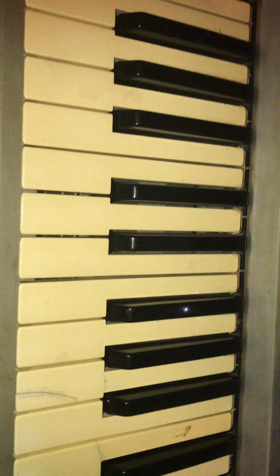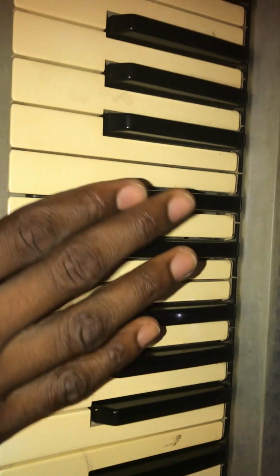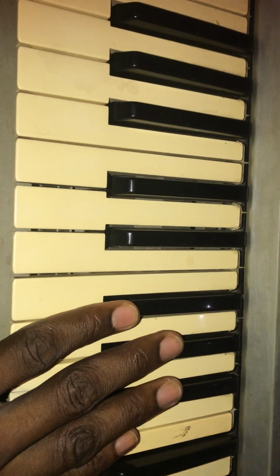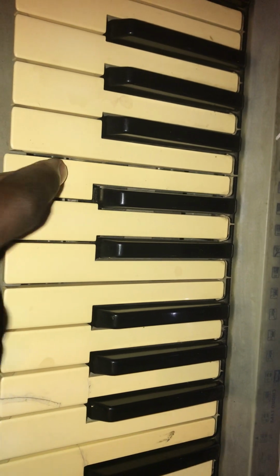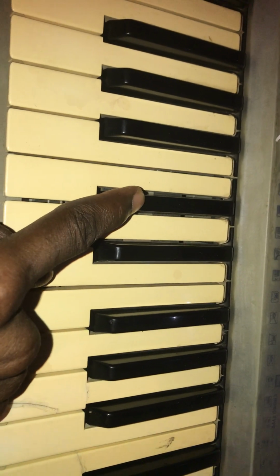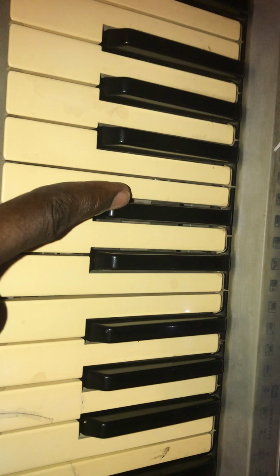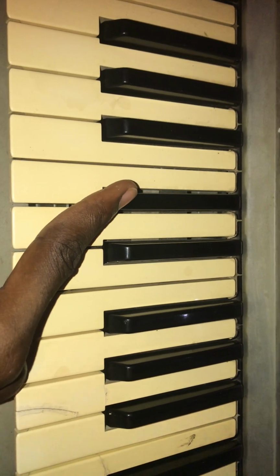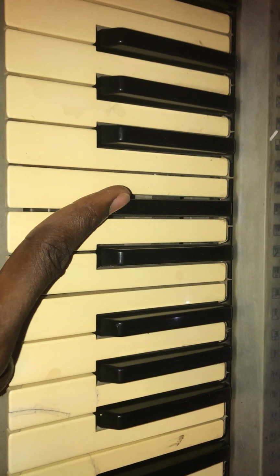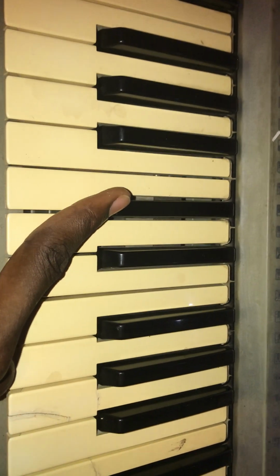So what else do we need to know? What are the black notes? Okay, here is C. We can call this C sharp or we can call it D flat. I will tell you the reason why I'm using flat or sharp when we start the theory aspect.